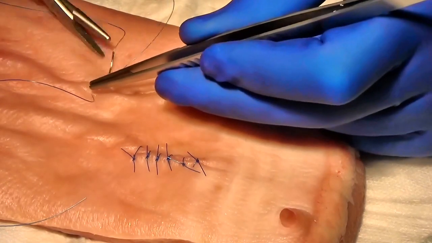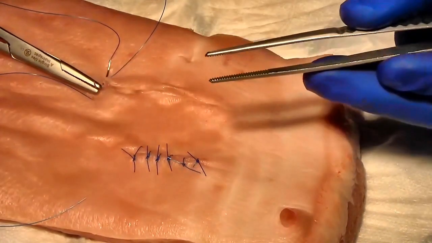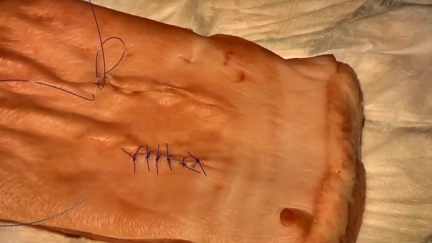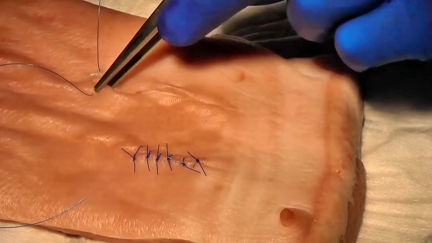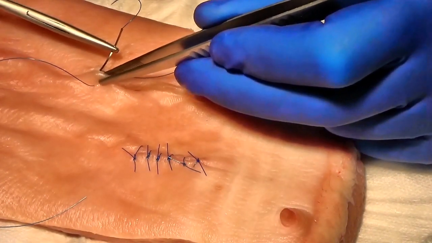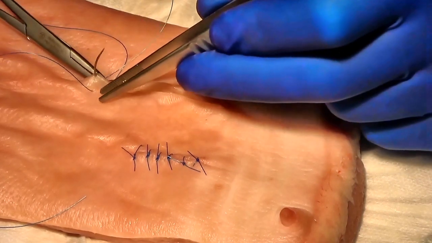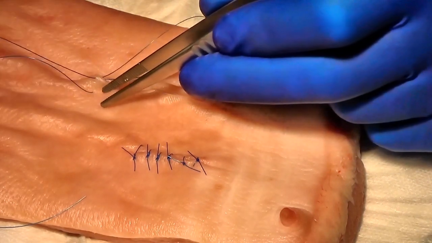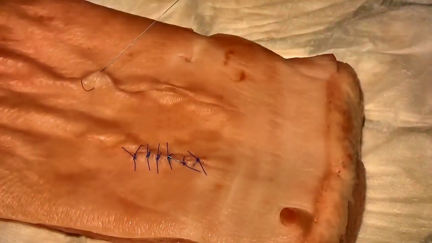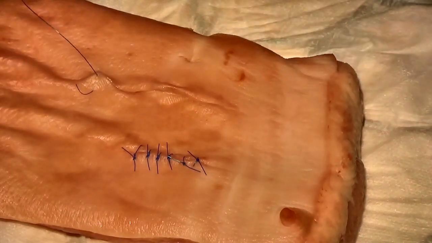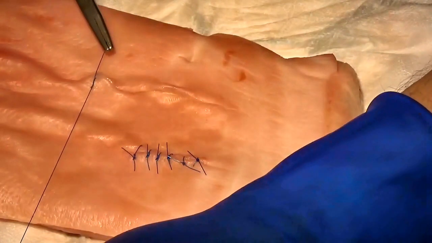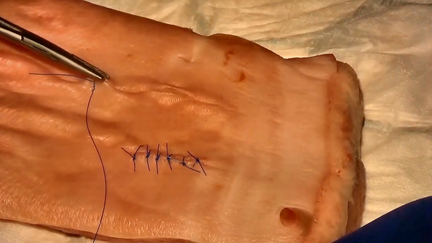Notice I'm doing each part of the suture separately. If you try to do it all in one, you'll end up with tearing of the skin. Go through between the dermis and the epidermis, very close to the edge of the wound, less than a millimetre away from the edge, and tie. And you can already see with just the one suture how it's beginning to evert the wound.